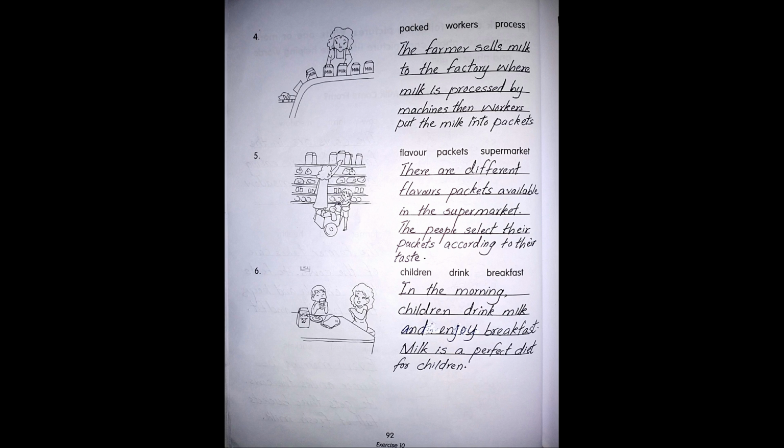5. Here is the picture of a supermarket. Helping words: flavor, packets, supermarket. There are different flavors of packets available in the supermarket. The people select their packets according to their taste.